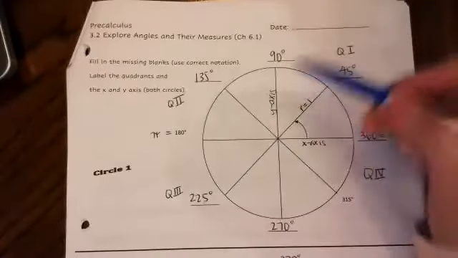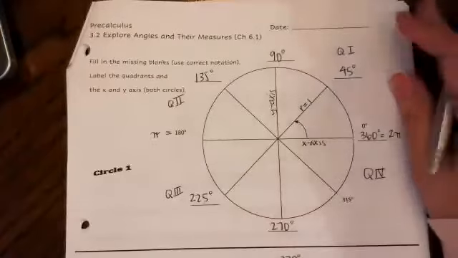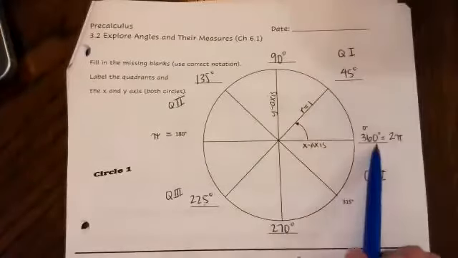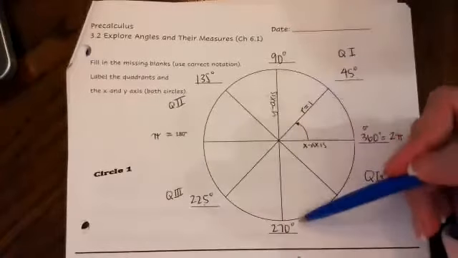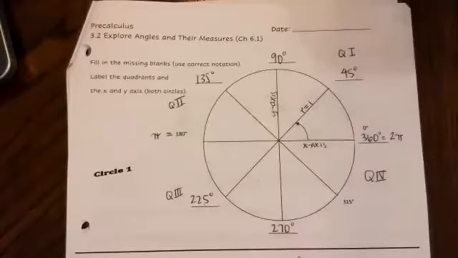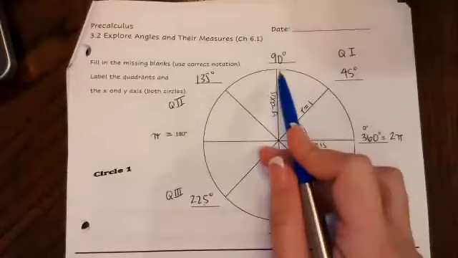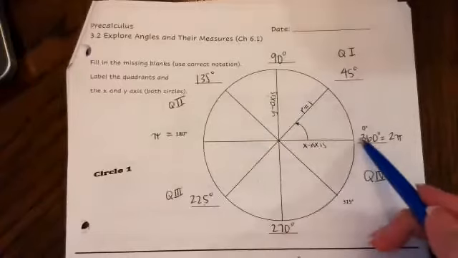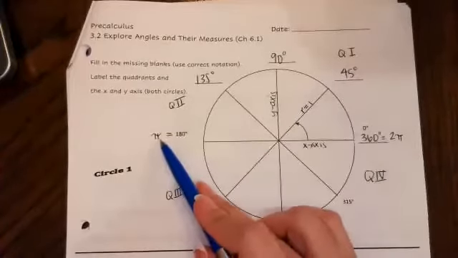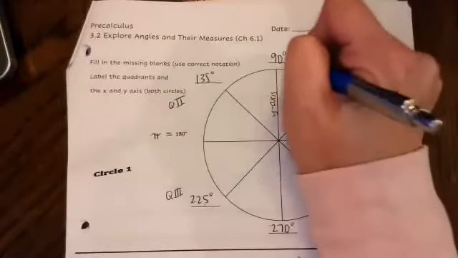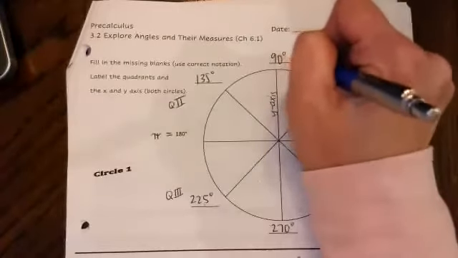All right, now if we think about these other ones here, we're going to break it down a little bit further. So if this is 2 pi and this is pi right here, let's break it down now to the 90 and the 270. That would break our circle into 4 parts, 1, 2, 3, and 4. And so if half is pi, then this is going to be pi over 2.